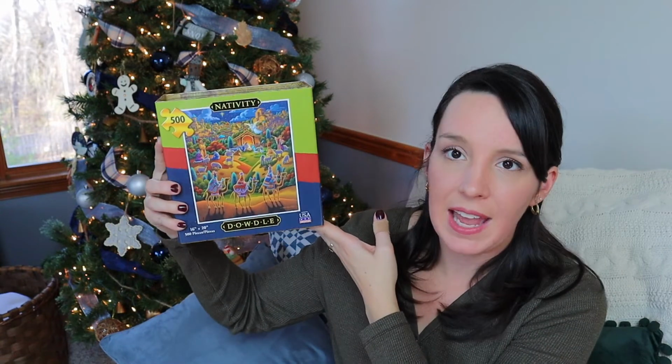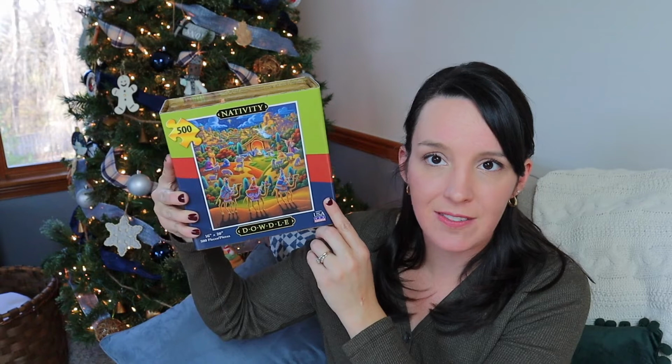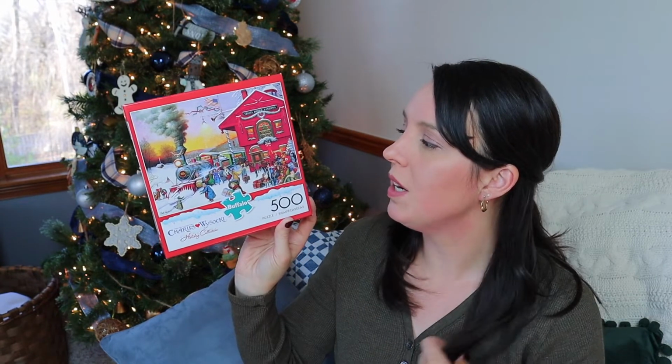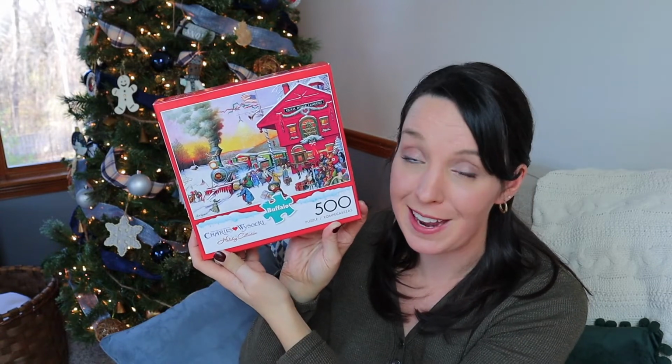Leah, my 12-year-old in particular, really enjoys doing puzzles. So I picked up one for just about everybody. This first one I had from last year. This is from Costco. It's a 500 piece nativity scene. Next up, this is one I just bought this year off of Amazon. Again, another 500 piece puzzle. This one is of a train station, so Noah and Ezra will really like that. This next one is a 100 piece puzzle.